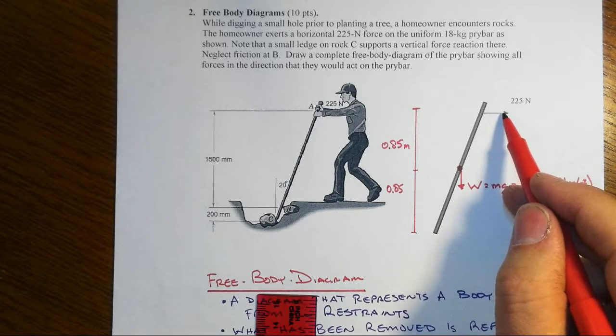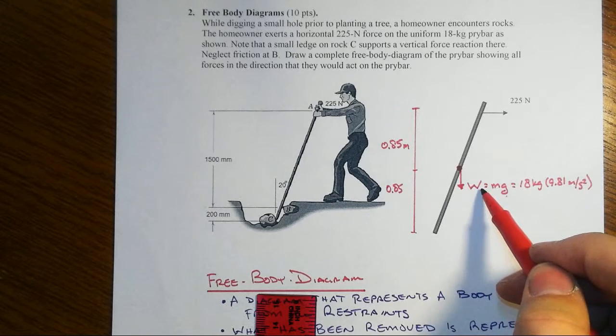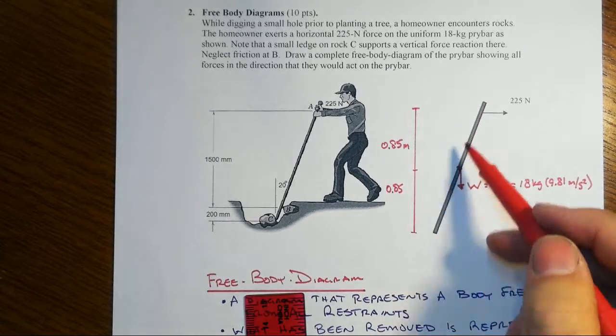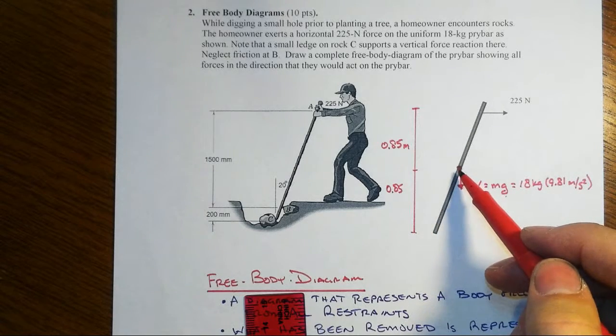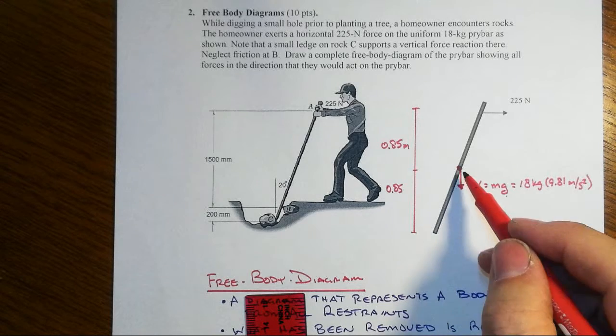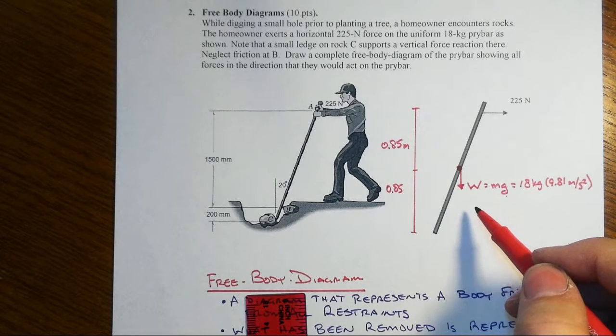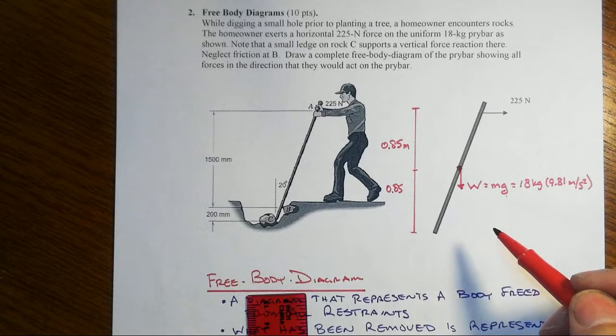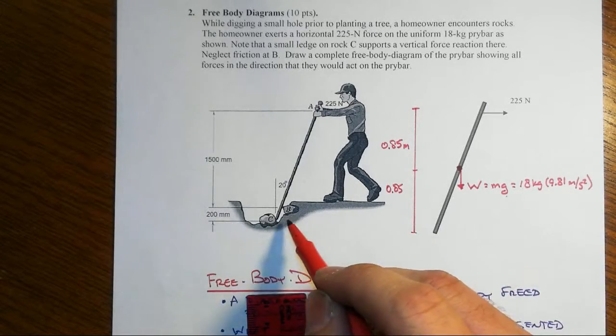The 225 externally applied force, and the weight acting effectively at the center of mass. It's really distributed along the whole length, but from a statics perspective, it effectively acts at the center of mass as though it were a concentrated force. That's called a body force. And now we've got to deal with what we've cut away.